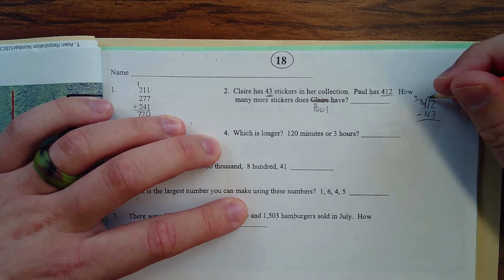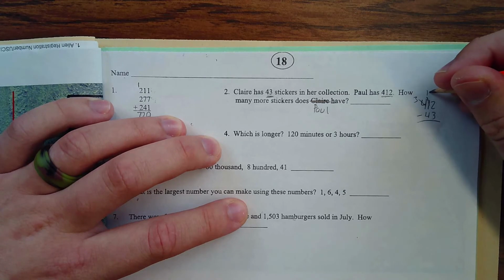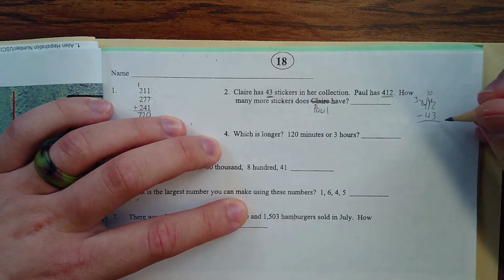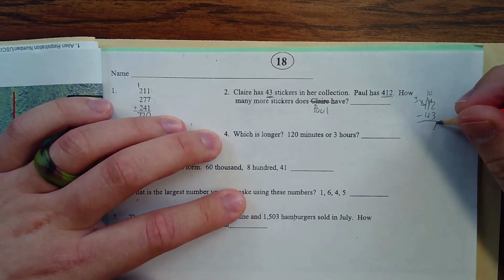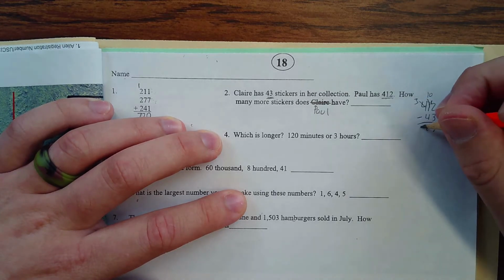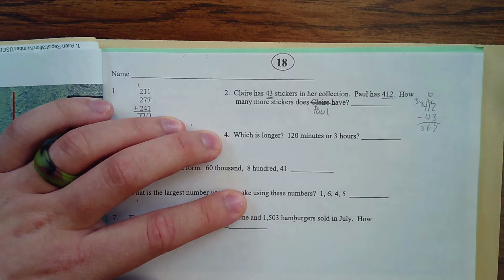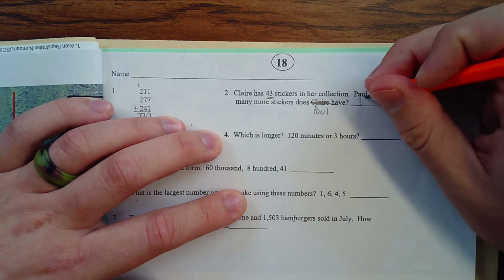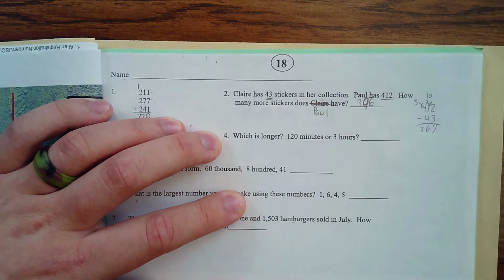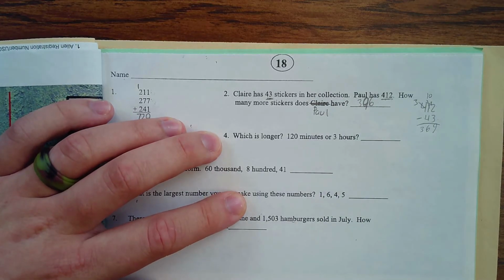That 1 becomes an 11. Gonna have to cross that out. 11 becomes 10, and 2 becomes 12. So 12 minus 3 is 9. 10 minus 4 is 6. And we have our 3. 396. Paul has 396 more stickers than Claire.